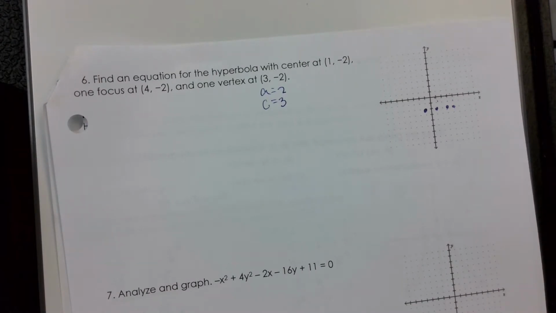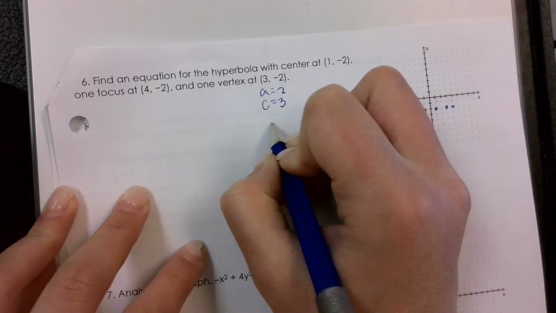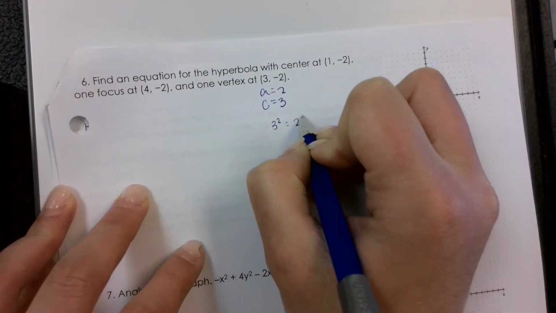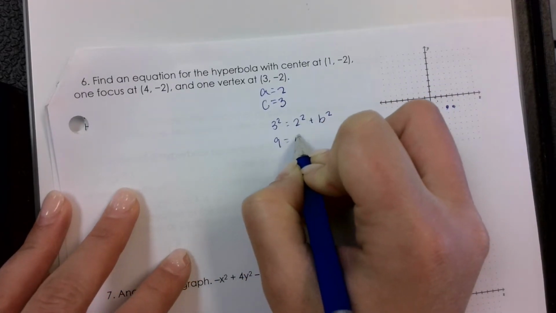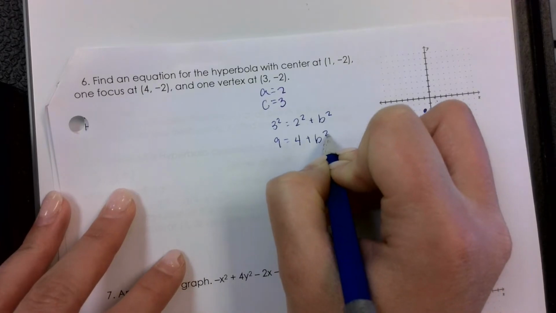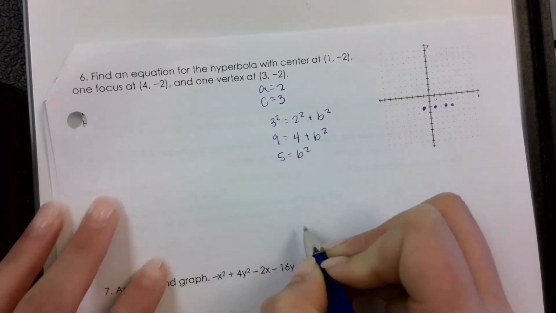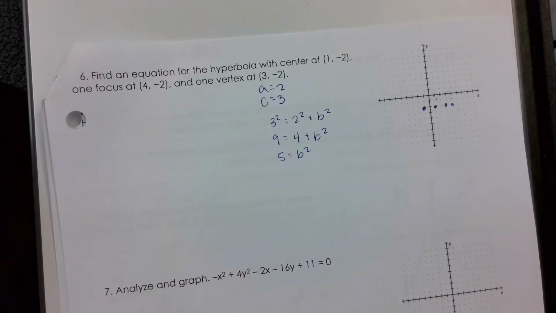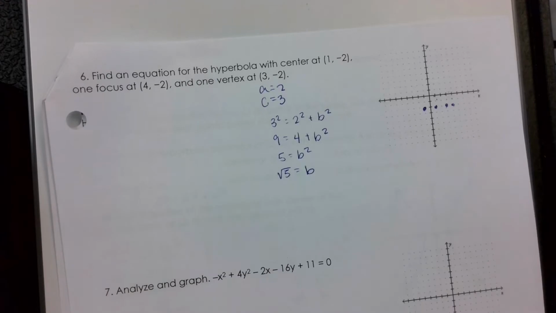Do y'all want to solve for B now, or go ahead and write our equation? So go ahead and do B? Okay, so you're using that C squared equals A squared plus B squared. So we've got 9 equals 4 plus B squared. So 5 equals B squared. And we could say that B equals square root 5, doesn't really matter. Are we okay with that?